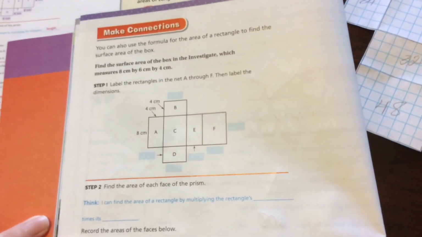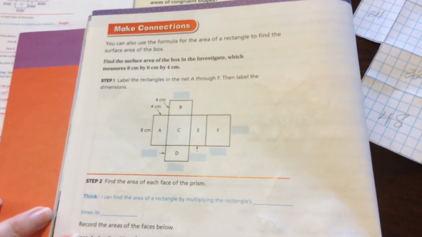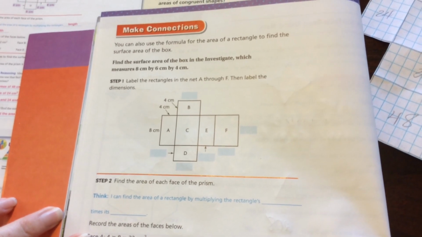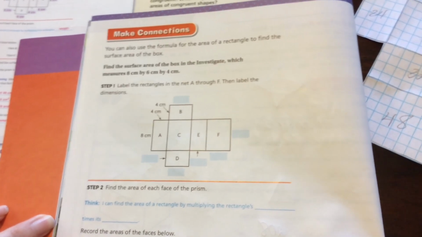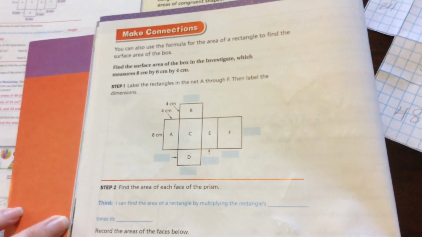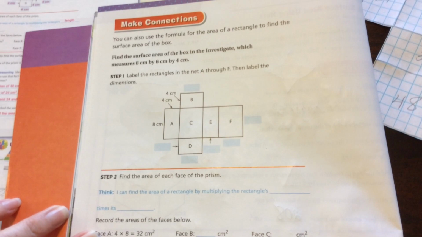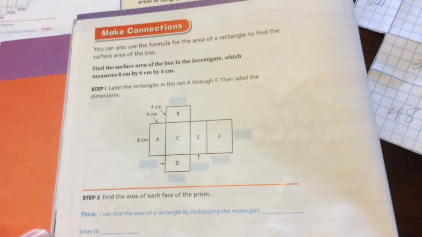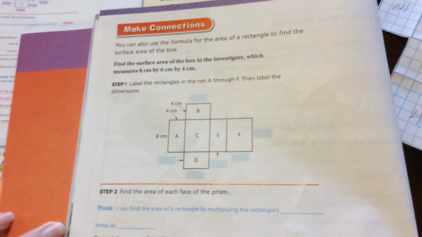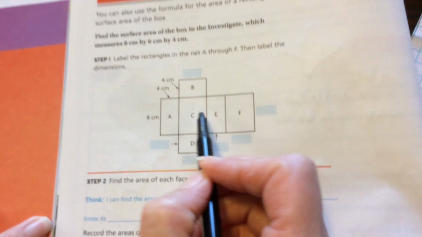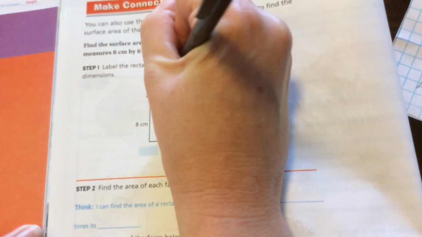So you can also use the formula for the area of a rectangle to find the surface area of the box. Find the surface area of the box in the investigate, which measures 8 centimeters by 6 centimeters by 4 centimeters. Step 1, label the rectangles in the net A through F. And they already did that for you, so they labeled everything A through F. And then we're going to label the dimensions. So this box, box B, is going to be 4 by 6.